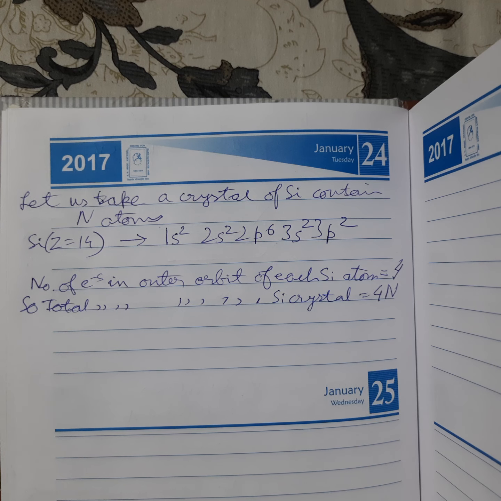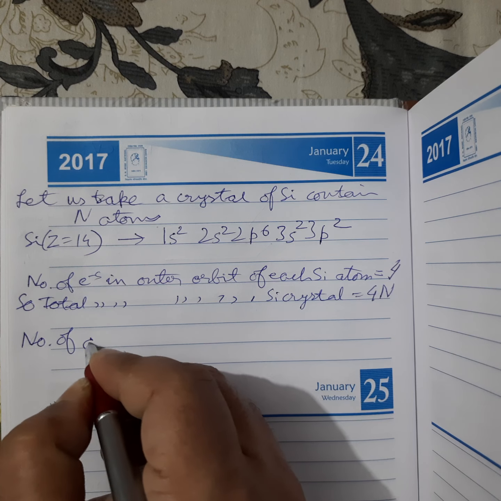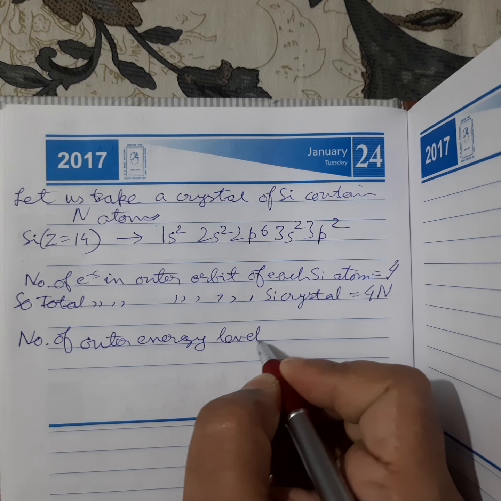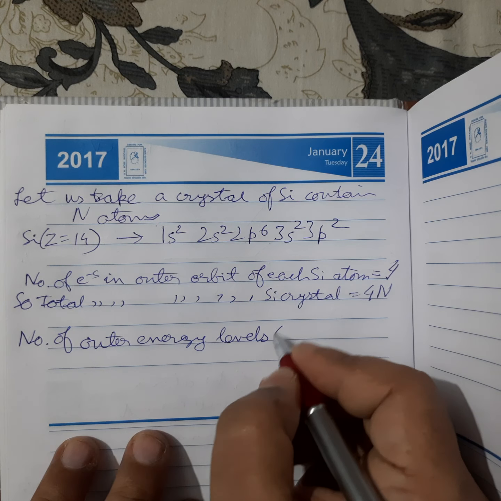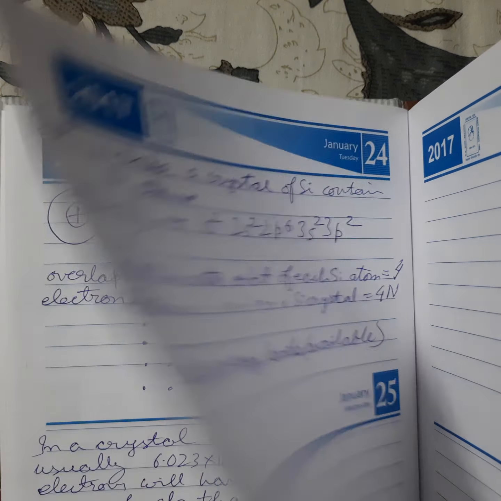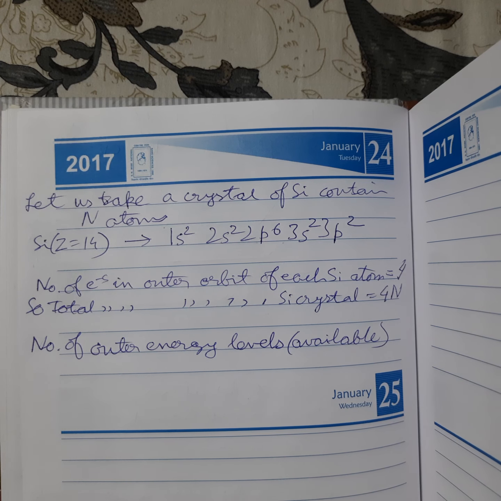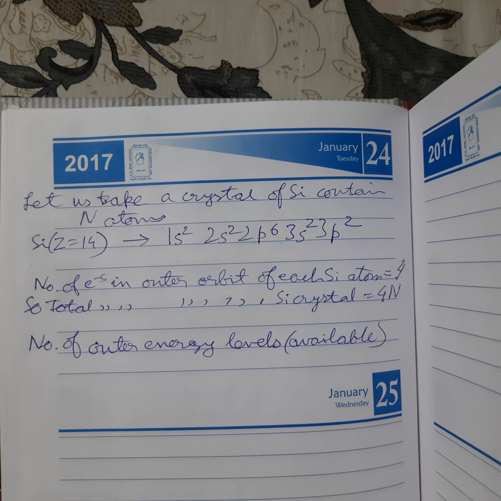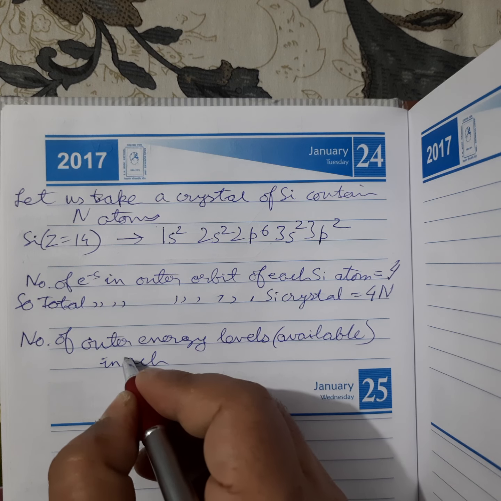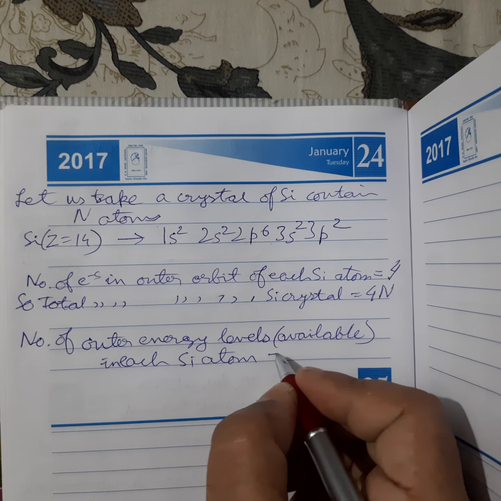Now the number of outer energy levels available, that is, how much accommodation is there, how much space is there here. The number of outer energy levels available in each silicon atom will be what?